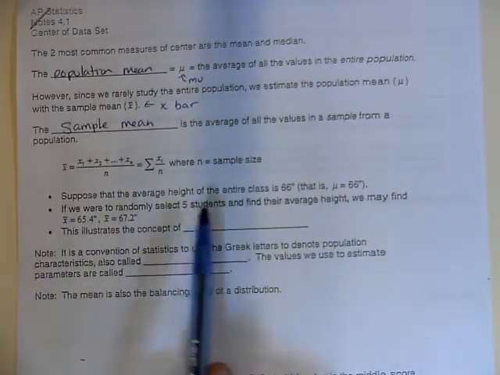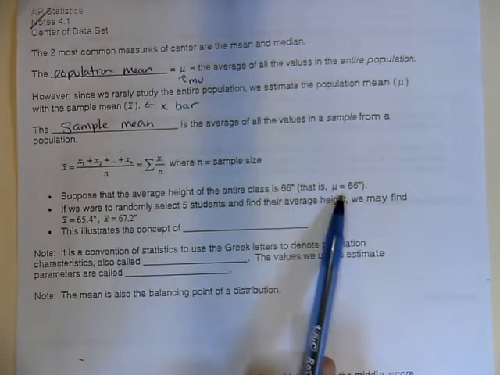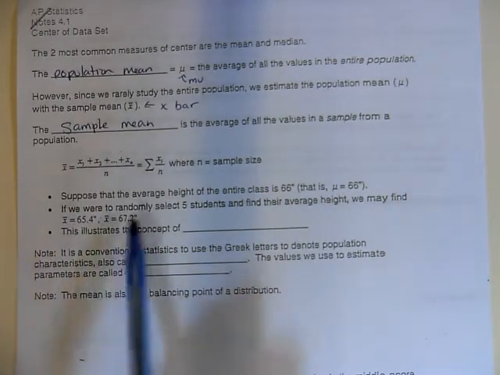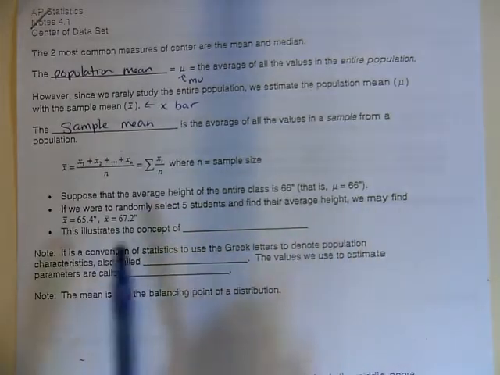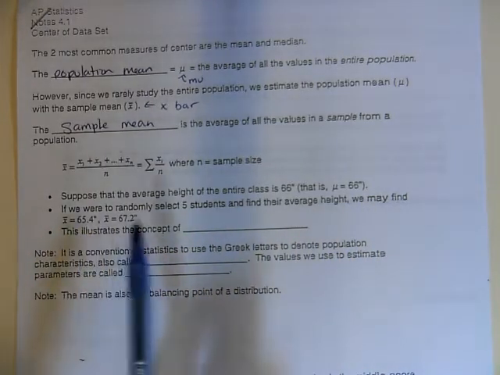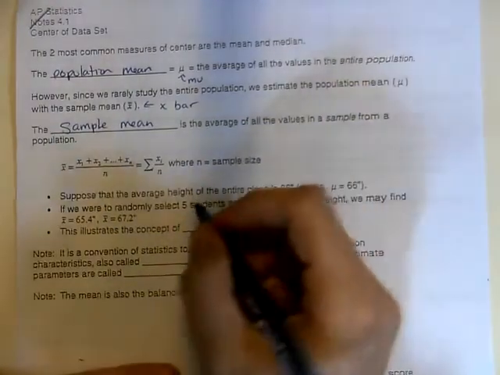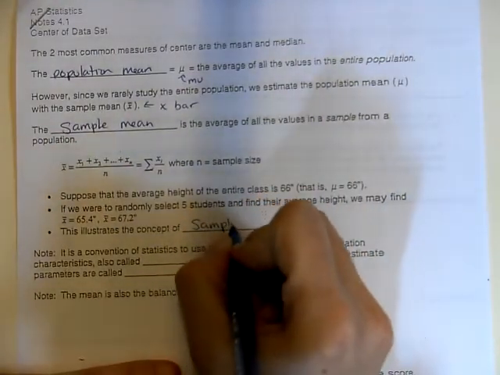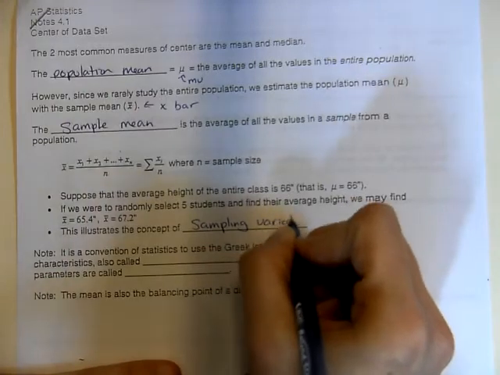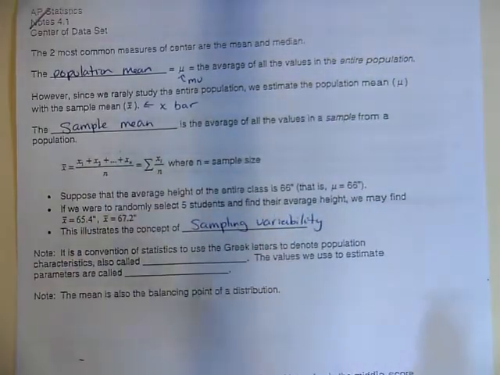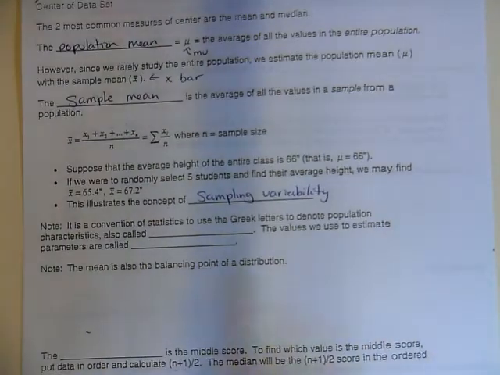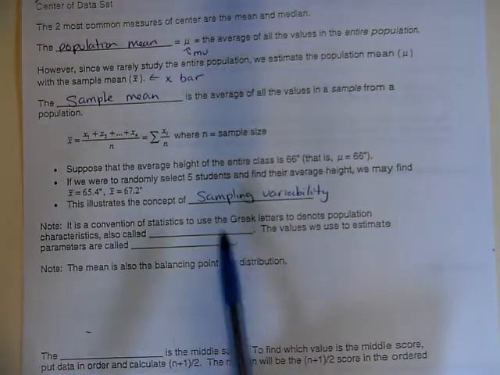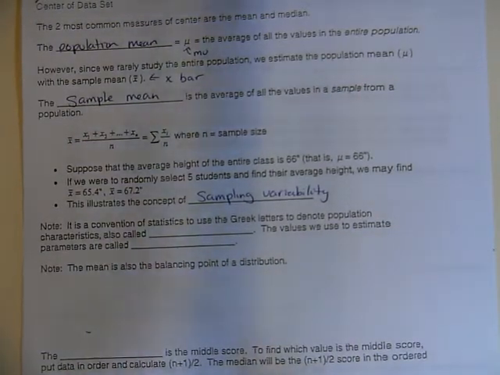Suppose the average height of the entire class is 66 inches, so mu would be 66. If we were to randomly select 5 students and find their average height, we may find an X bar of 65.4 or 67.2. This is called sampling variability. We're going to get into sampling variability as we go on. But just know, the samples can vary from sample to sample depending on who you pick. You could pick all boys and have a high class average. You could pick all girls and have a low class average. So that's why our sampling techniques from chapter 2 come into play.